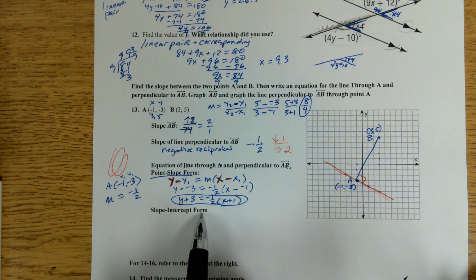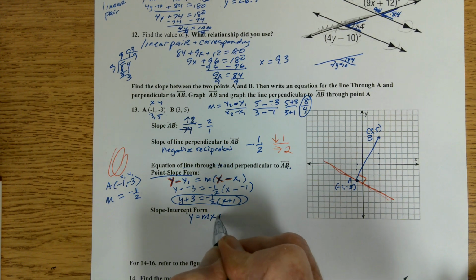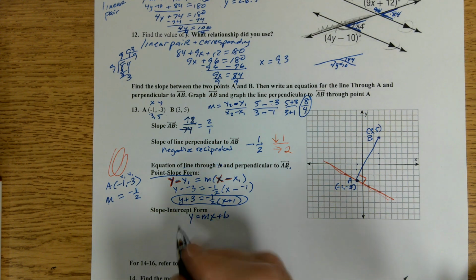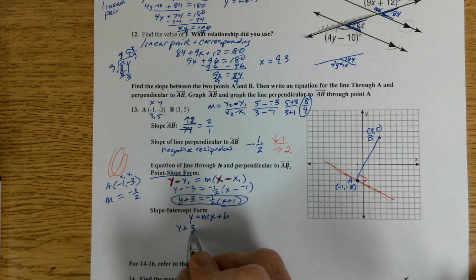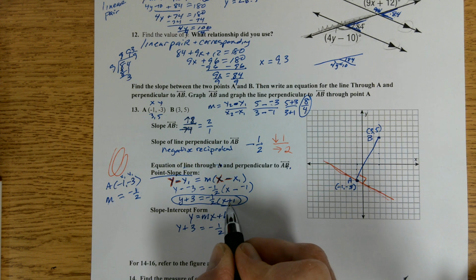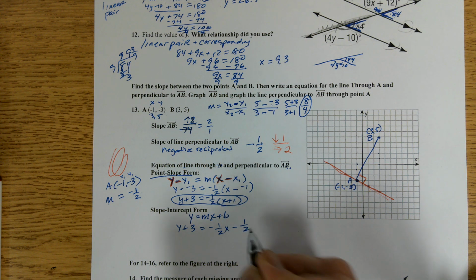Now it says write it in slope-intercept form, which means solve for y. This is how I want it to look. That's my goal. So I'm going to use the distributive property first. -1/2 times +1 means subtract 1/2.